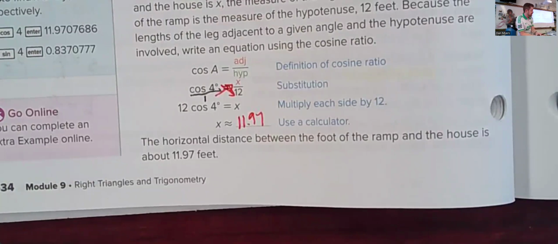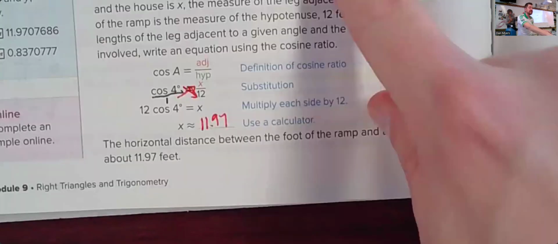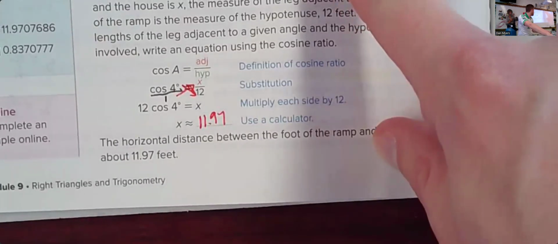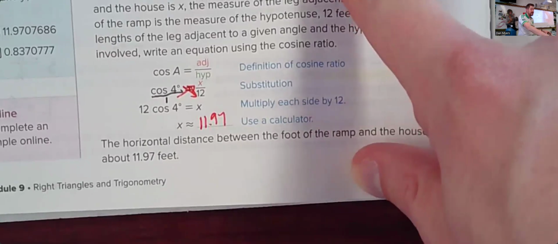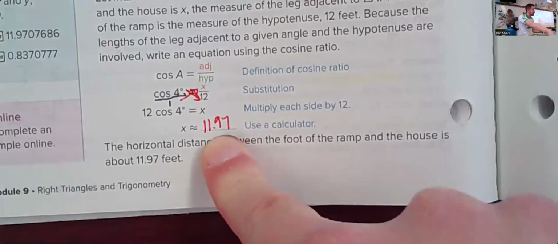But that is the distance, which makes sense because if the longest side of the right triangle is the hypotenuse and the hypotenuse is 12, this needs to be less than it, which it is. Not by much, but it is less.